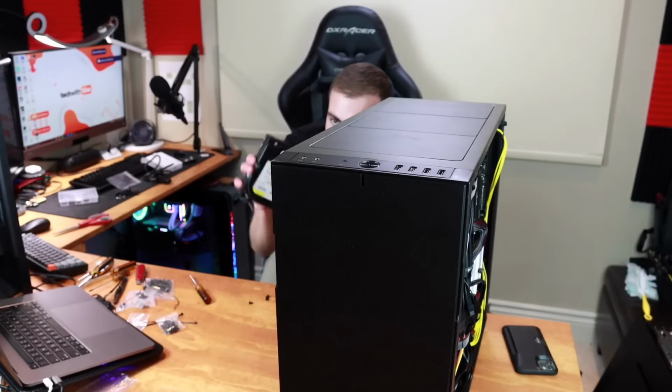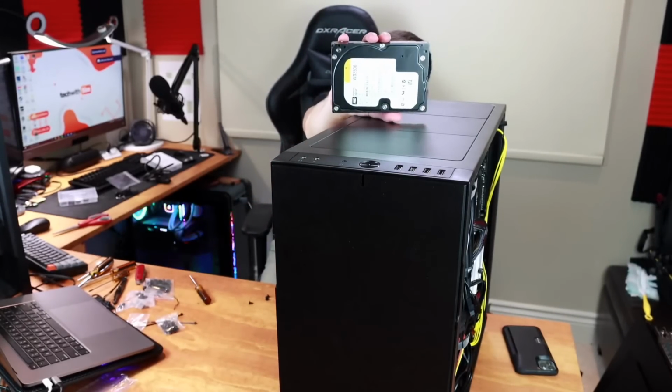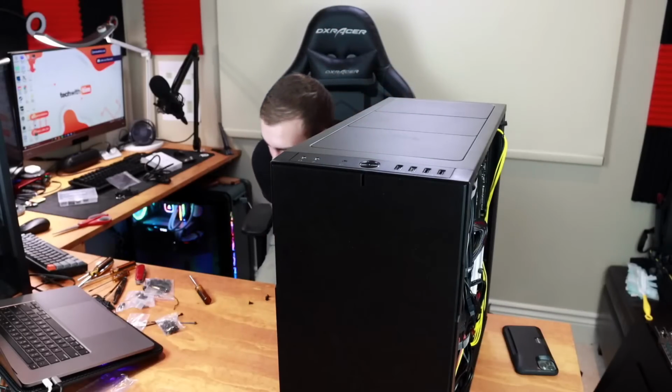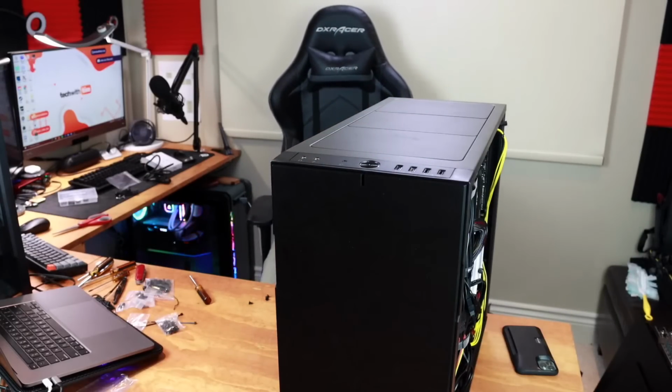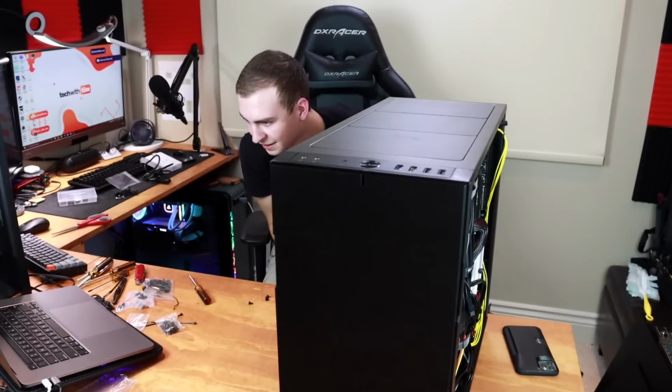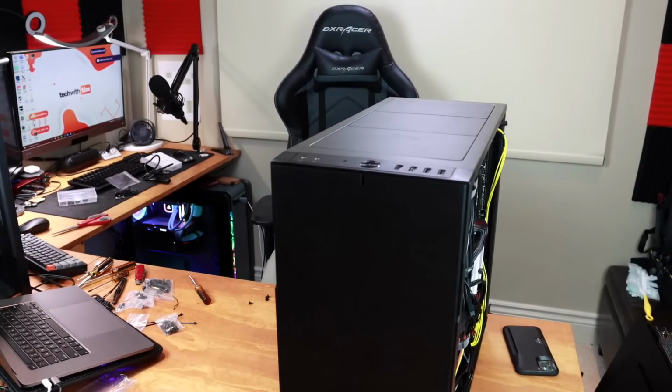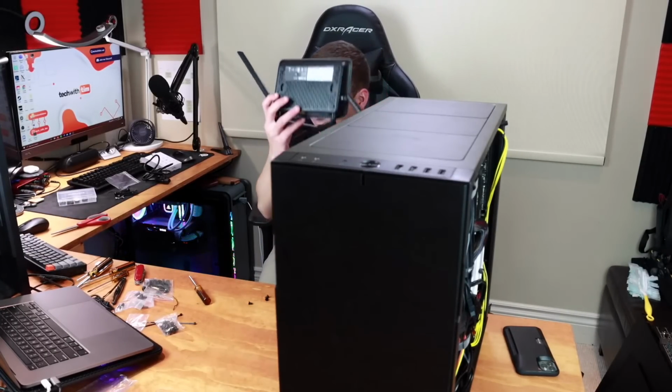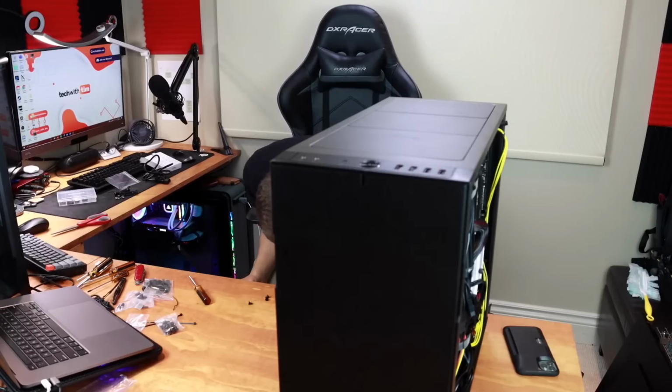Ooh, and who can guess how old this hard drive is? Oh my god, I think this is 10 plus years old. Come on. Fan splitter, be in here somewhere. Oh, PCI riser, that's great. So much stuff in this box. I have a router, that's great. I don't even know if you guys can see that, but I have a router.